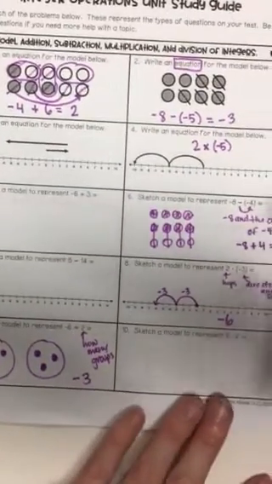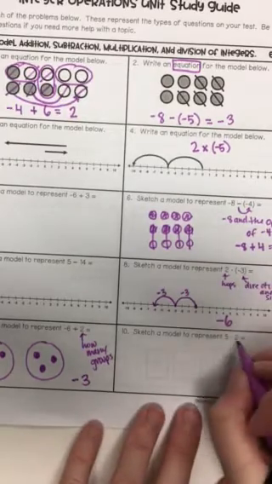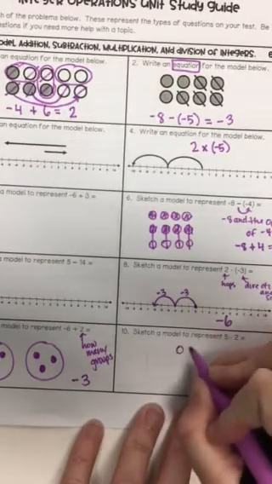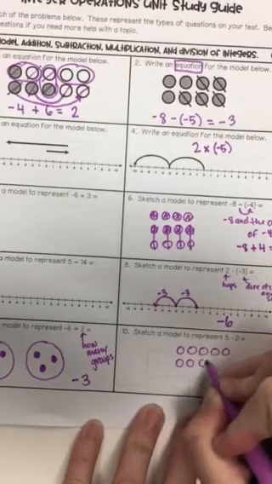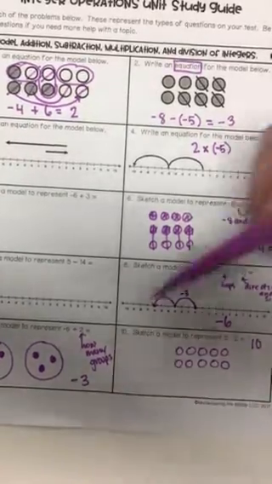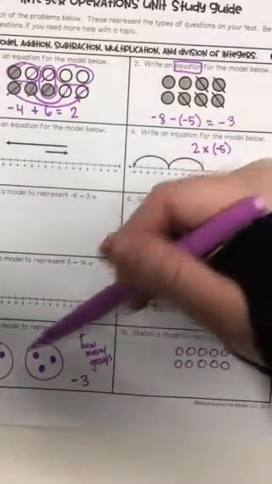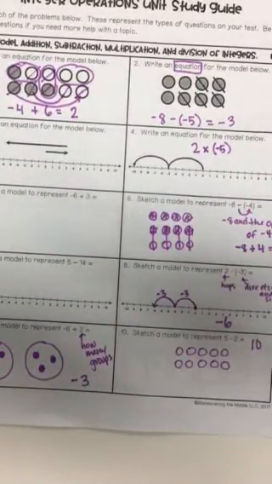And then on number 10, it says sketch a model to represent 5 times 2. Well, this tells me that I need 5 rows or columns of 2. So my answer should be 10 positives. Remember over here, my 6 was negative, so I split negative counters. On this one, all my counters are positive.